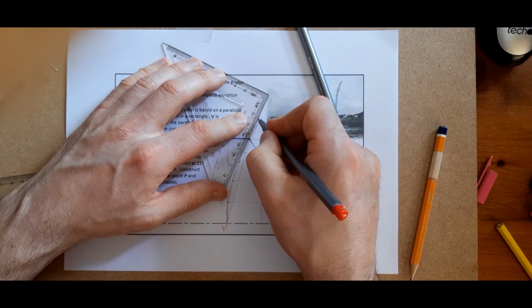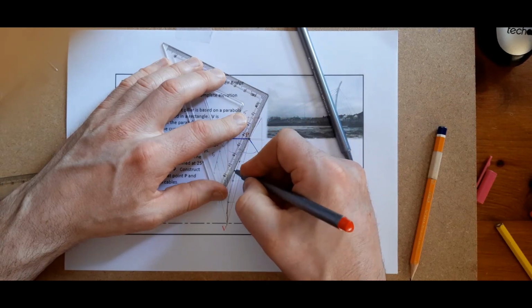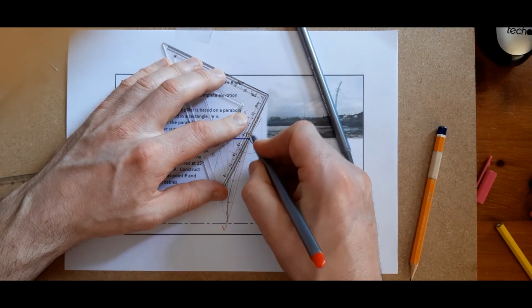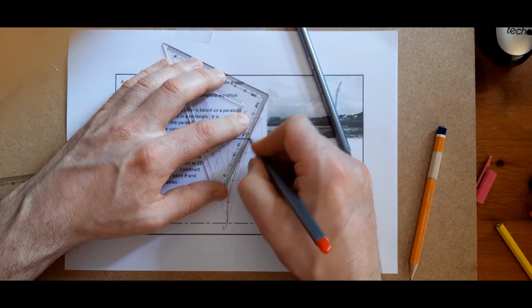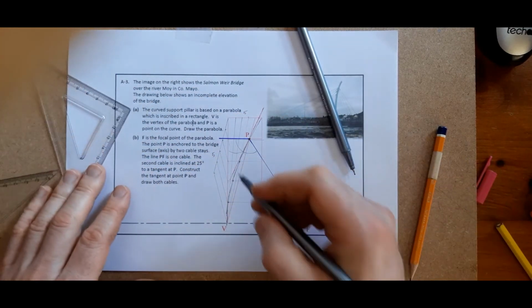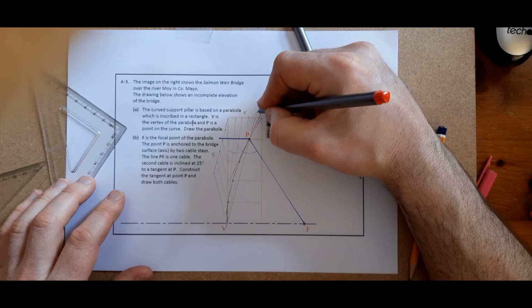This is your tangent here. Okay, that's your tangent.